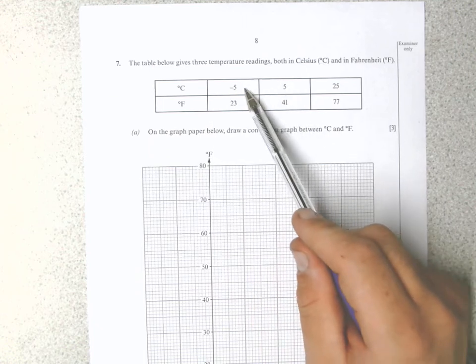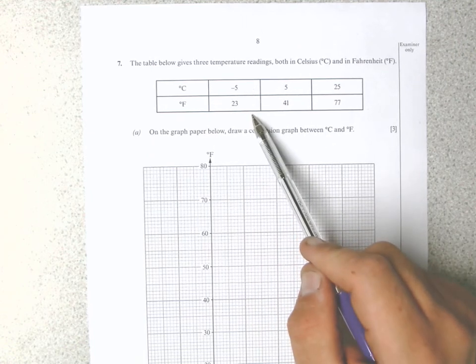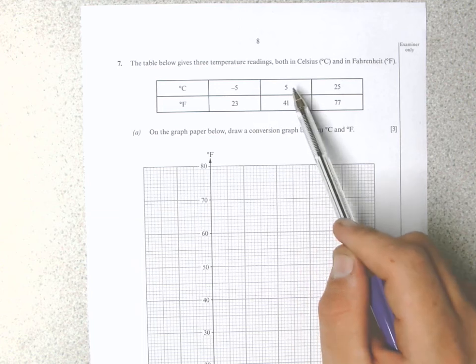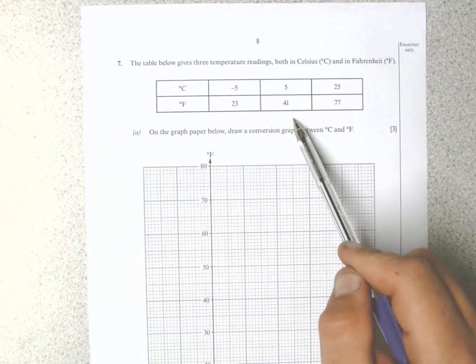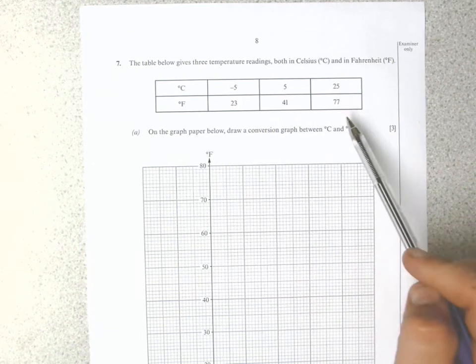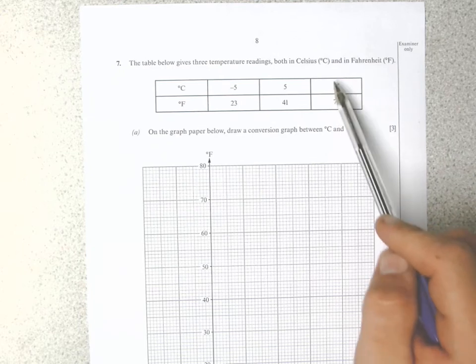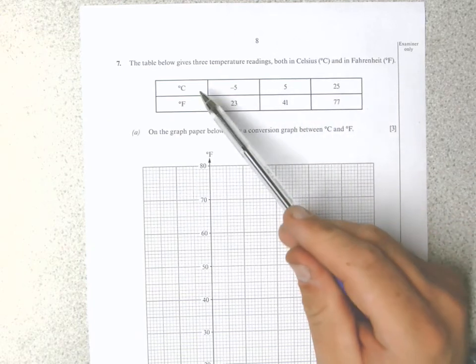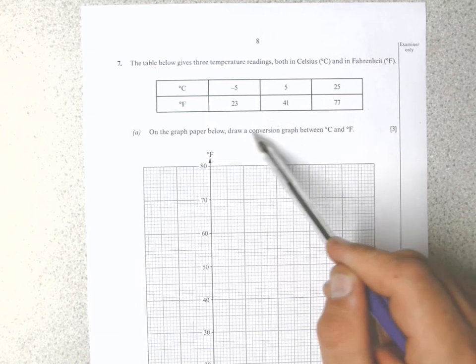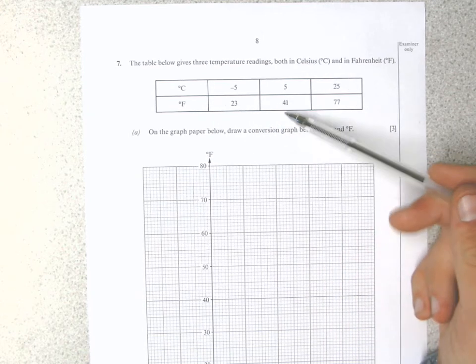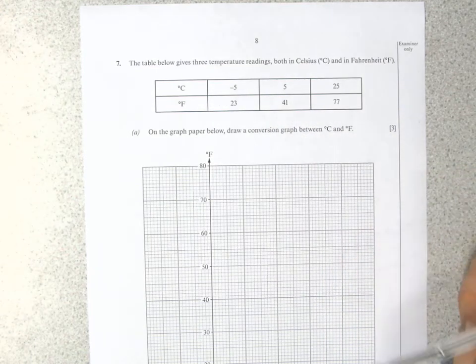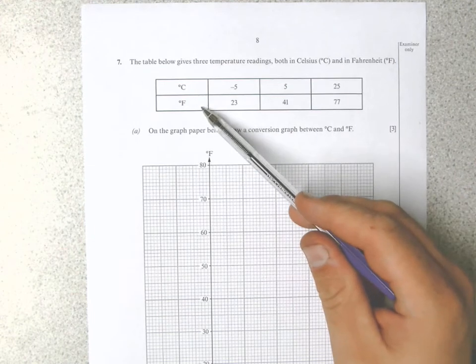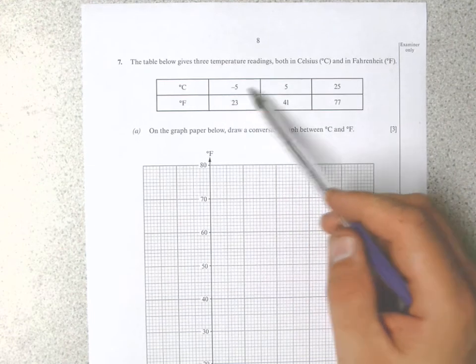So if you look here, you've got -5 Celsius is 23 degrees Fahrenheit. 5 degrees Celsius is 41 degrees Fahrenheit, and you've also got a third comparison as well. Okay, this is converting from Celsius to Fahrenheit. That's why it's called a conversion graph. And there's lots of things we can convert. So these are 2 different temperature measurements that you're used to.